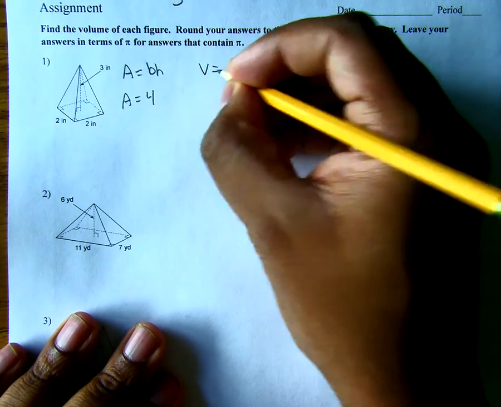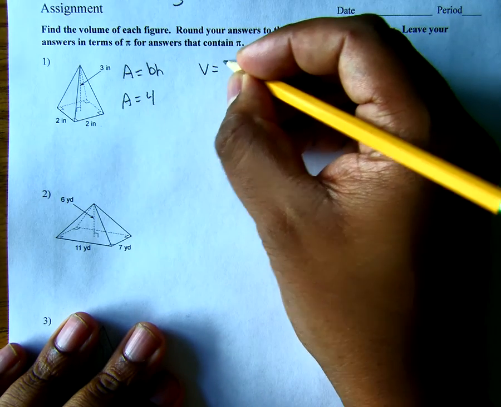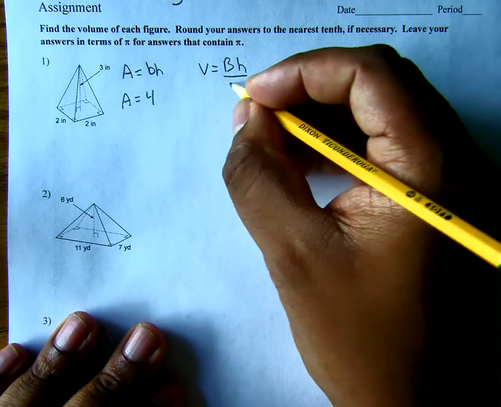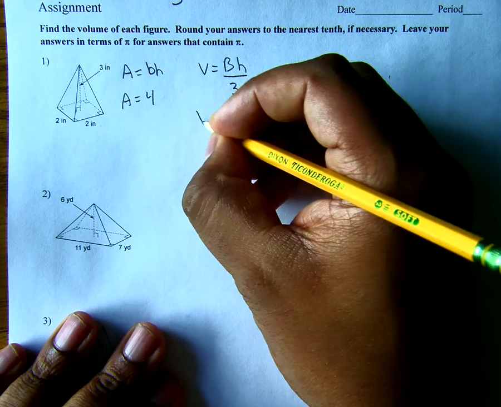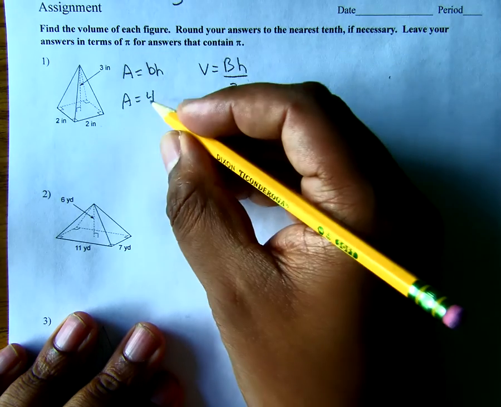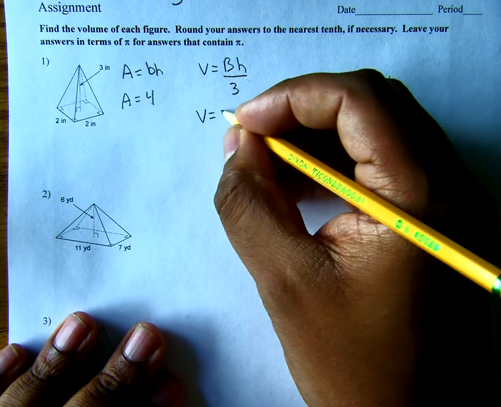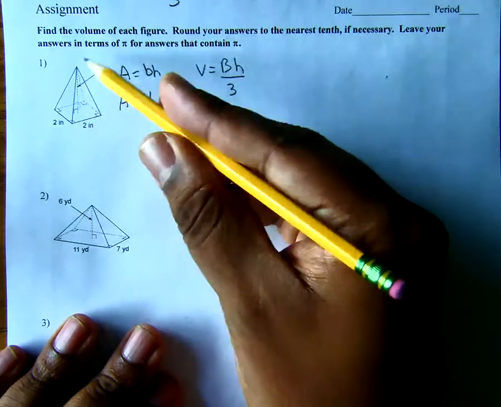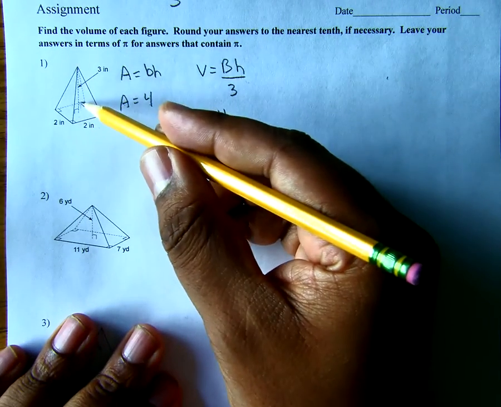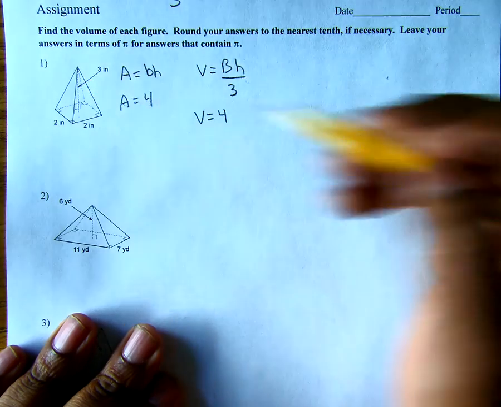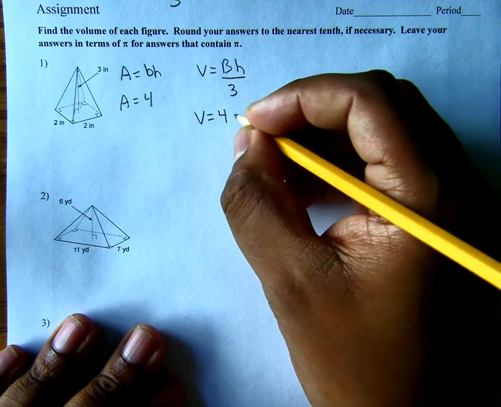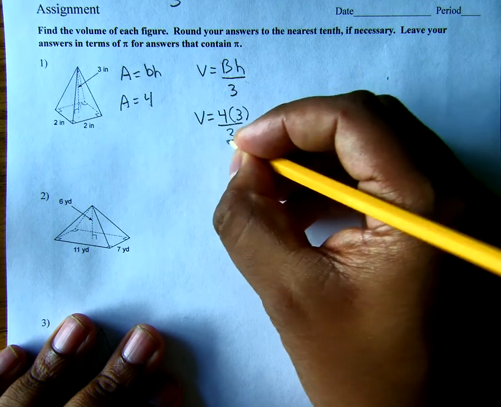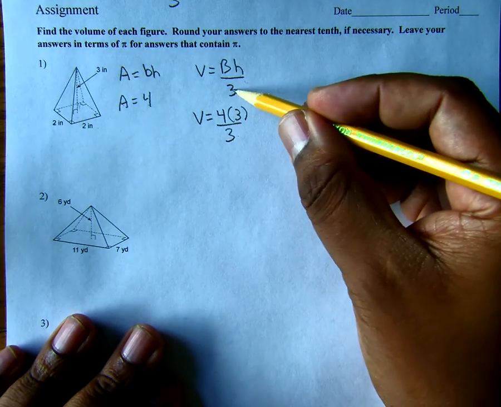I'm going to write the formula first here. V is equal to the big base times the height, divided by 3. So I'm going to go ahead and plug in these values here. Here's the 4, which is my big base, or our area here from our square. And now we've got to plug in the height of the square, which comes away and out to a point. So that's going to be 3. And then I have the 3 for my formula here.